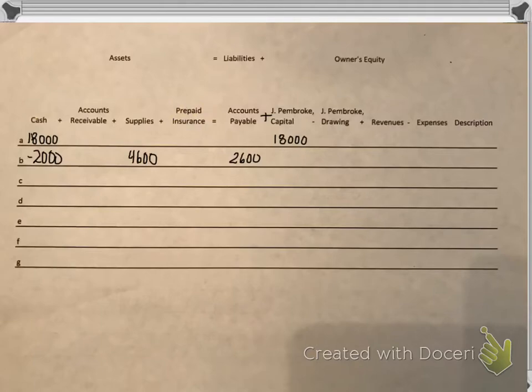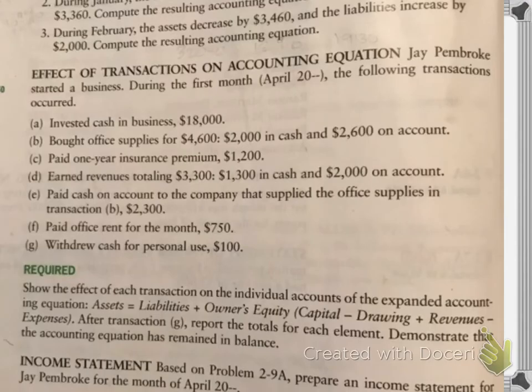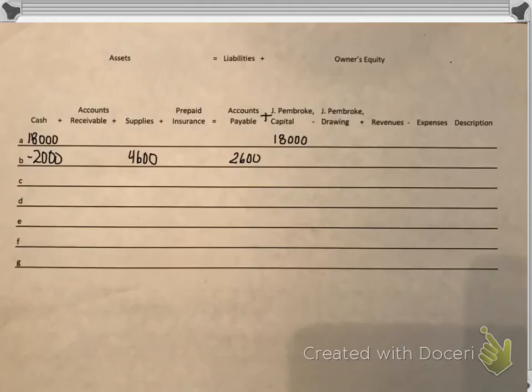All right, so what's happening? We'll start with cash. Look back over here. We paid 1 year insurance premium for $1,200. So what is happening to cash in that transaction? You're paying out cash, so it is decreasing by $1,200. What is happening to prepaid insurance? It is increasing. We are receiving $1,200 worth of insurance, so there is an increase to prepaid insurance. And then of course you would make sure that the accounting equation remains in balance.